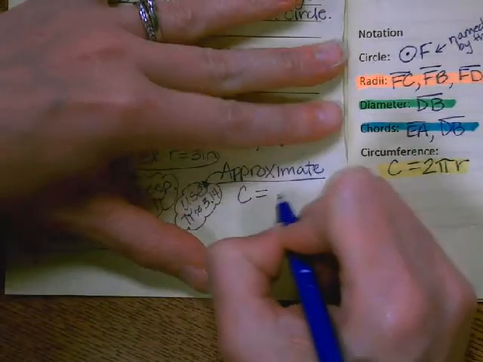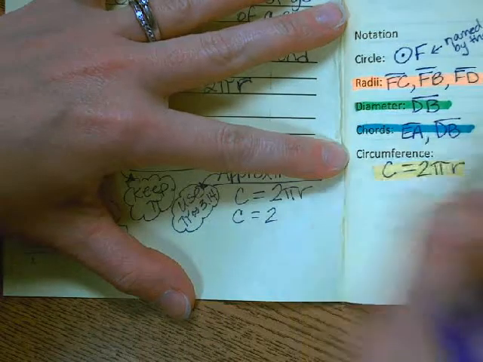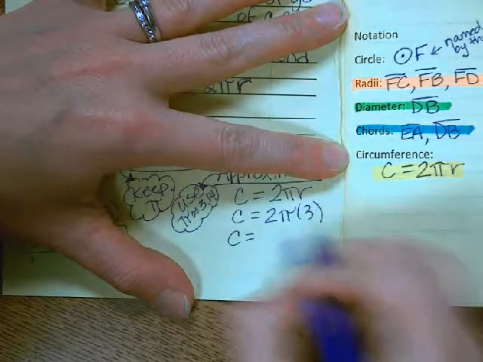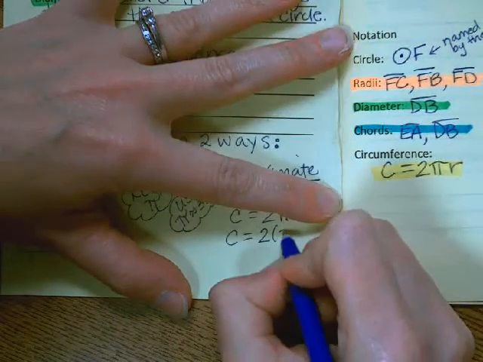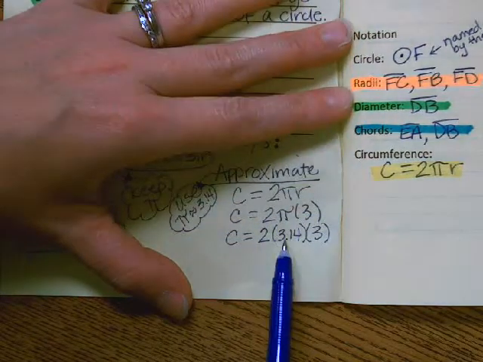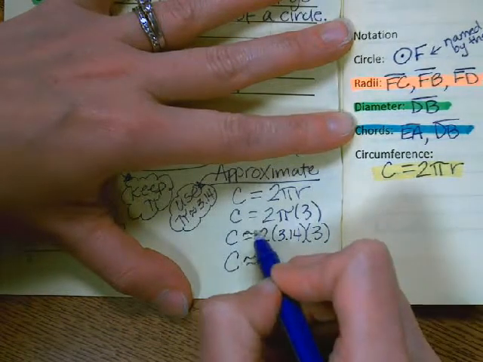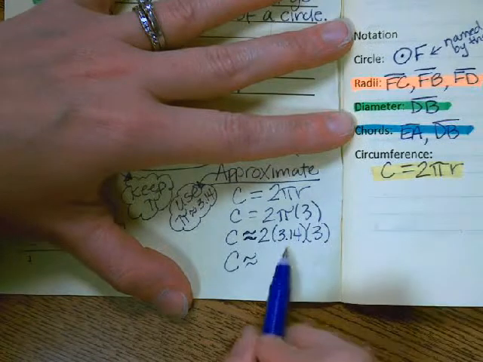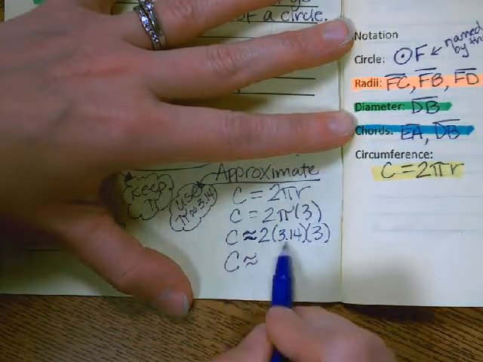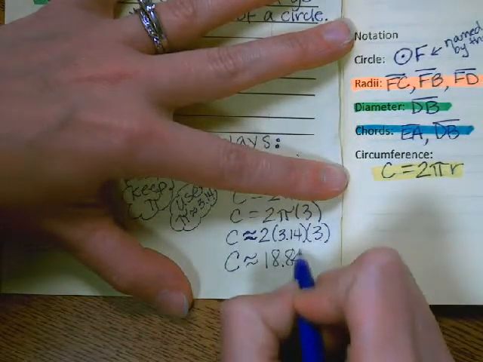So if they say to approximate it, you're going to use pi equals 3.14. So it starts off the same way, circumference equals 2 pi r. Still substitute r with 3, but now we're going to say circumference equals 2 times 3.14 times 3. We're going to change pi to be 3.14. And actually right here we need to put the approximate sign because we're no longer exact, because we got rid of the pi symbol. So when we multiply these three things on our calculator, you end up with 18.84 inches.